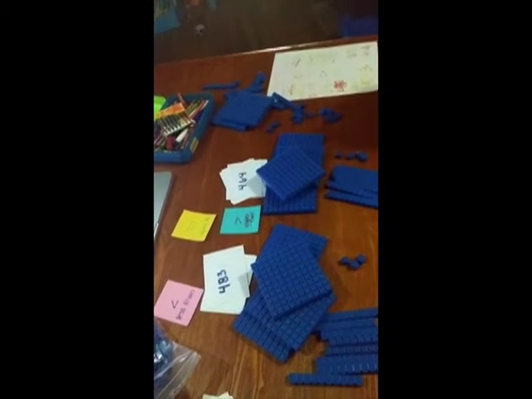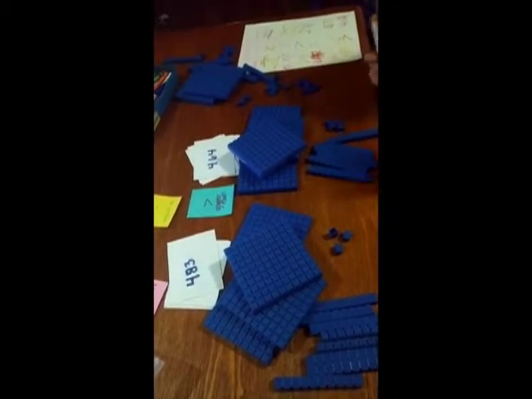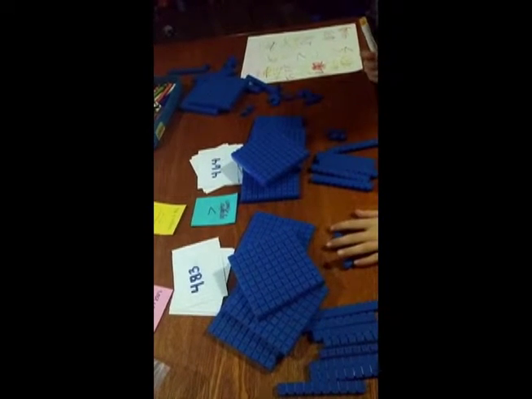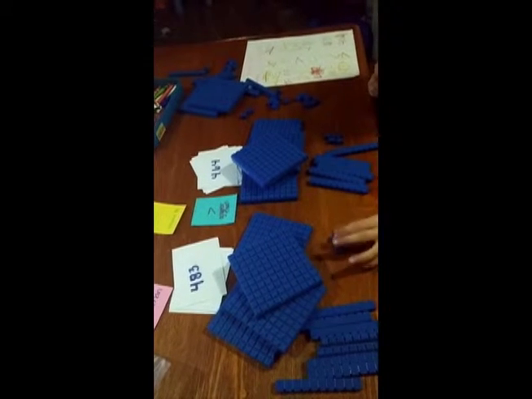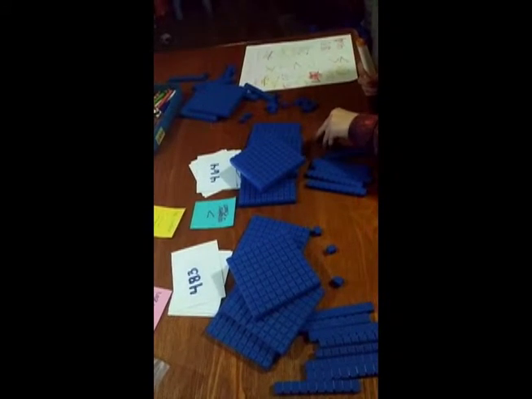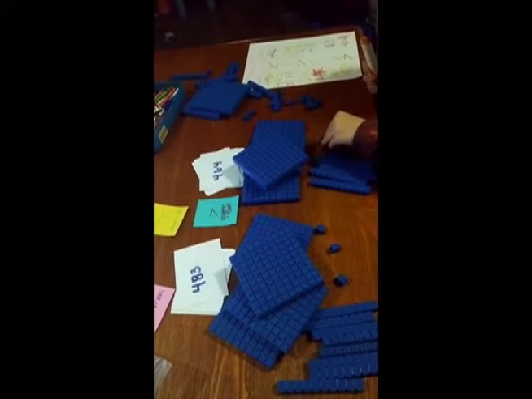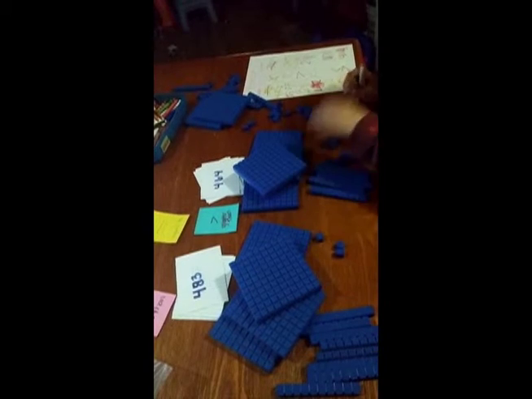And the 3s in this place, the 4s in this place, these are bigger than these, and these are less than these.